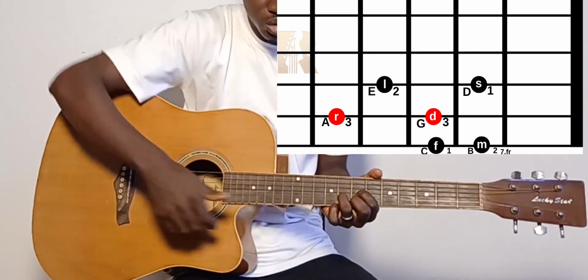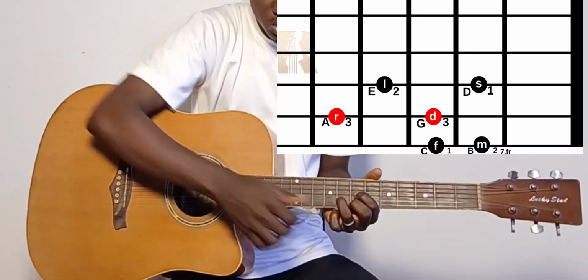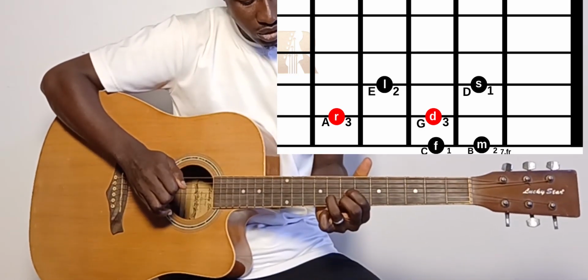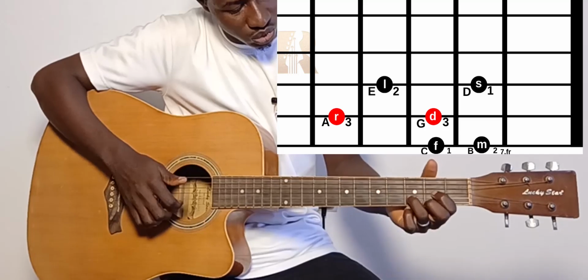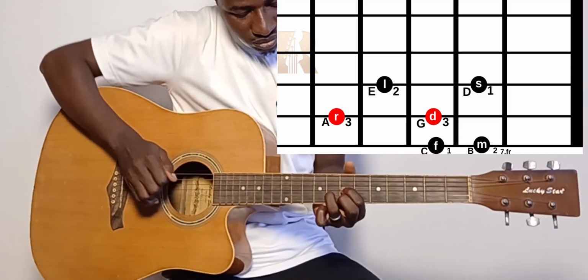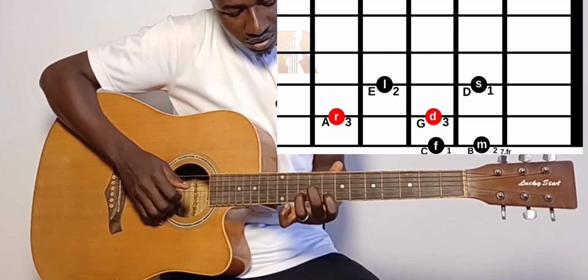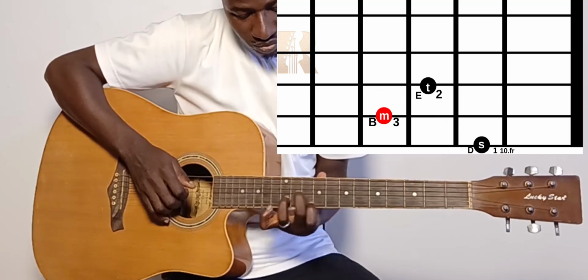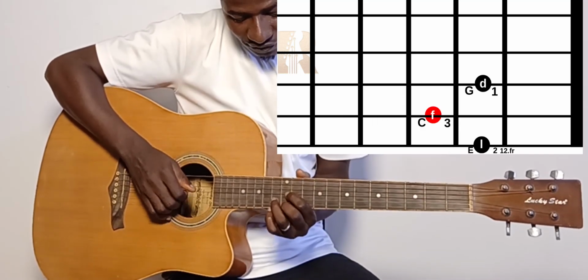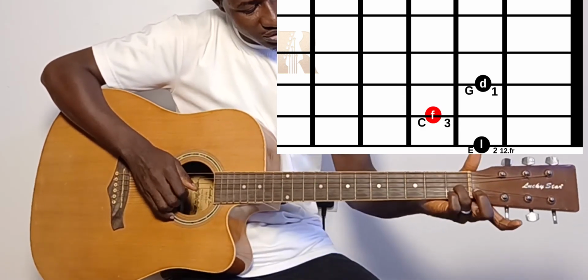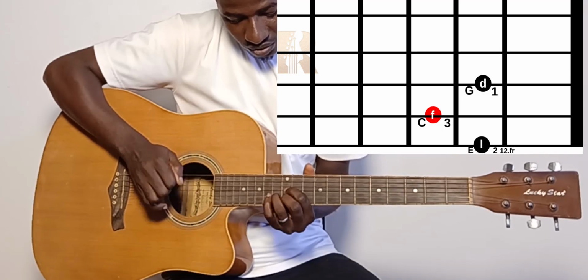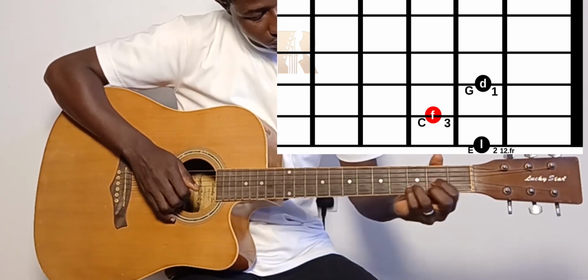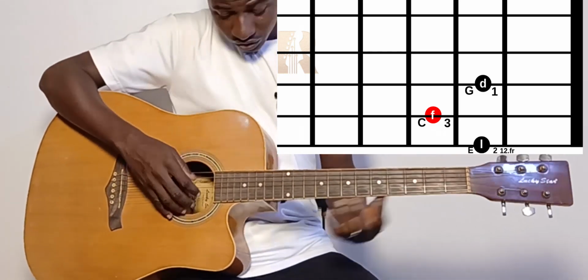So any major from these 3 strings will be the shape of D that you know. So that's it. And then Re, the shape of minor. And then we are back to that Fa, just like we have it here, an octave higher now. And then So. So that's for the first 3 strings.